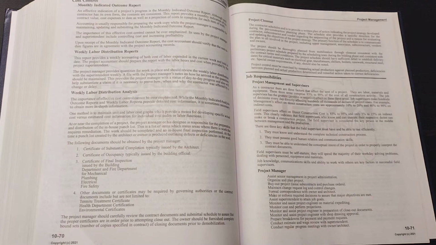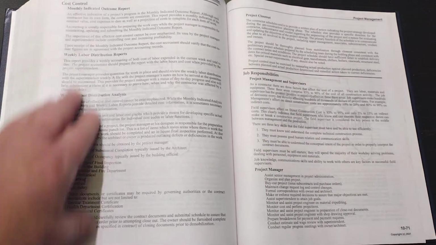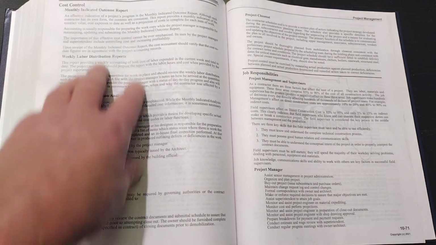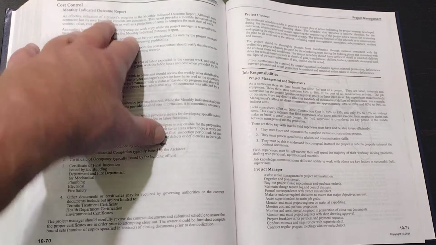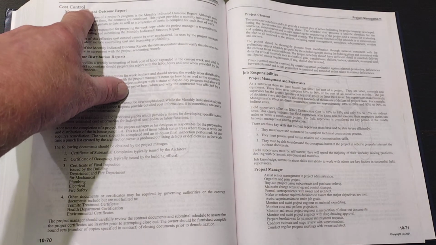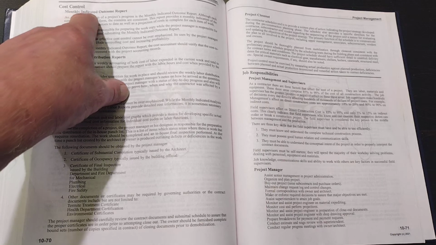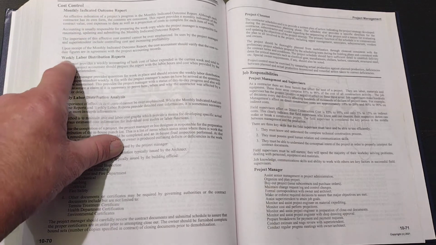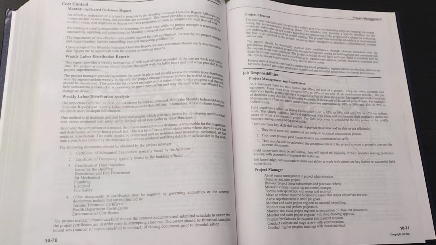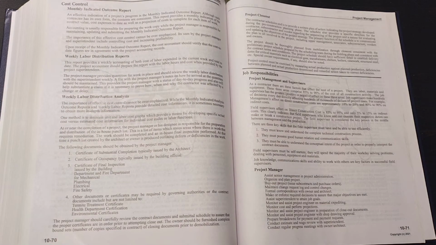Okay, cost control on page 10-70. All right. I want you to note that you have 3 types of cost controls here. I don't go into each one in detail, but just understand the overall heading is cost control, and there's 3 of them. There's a monthly indicated outcome report, there's a weekly labor distribution report, and a weekly labor distribution analysis. Those are 3 cost controls.